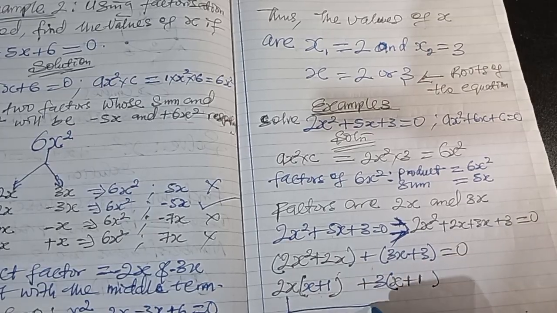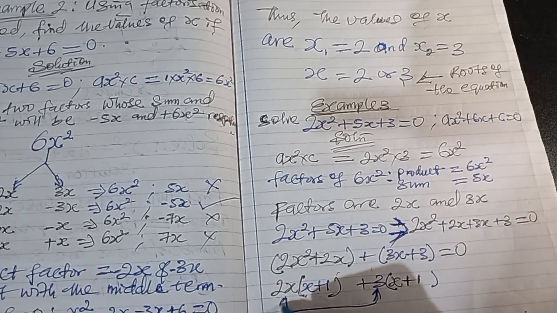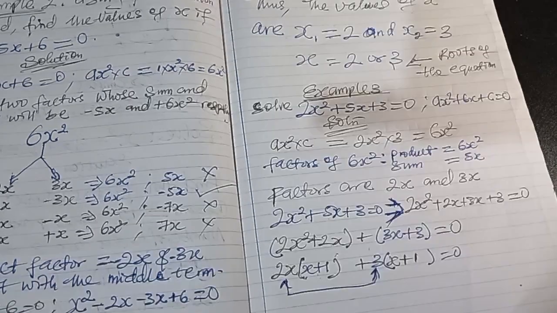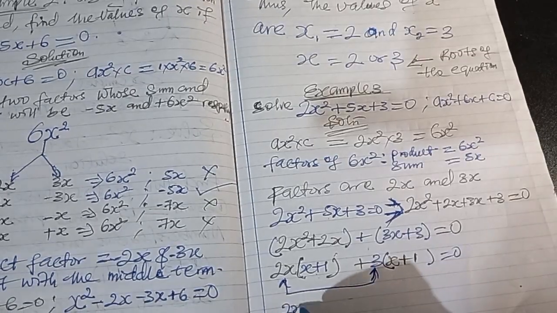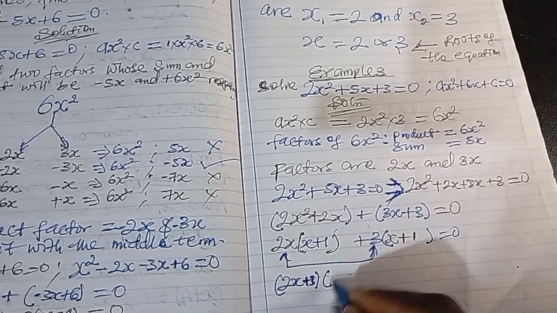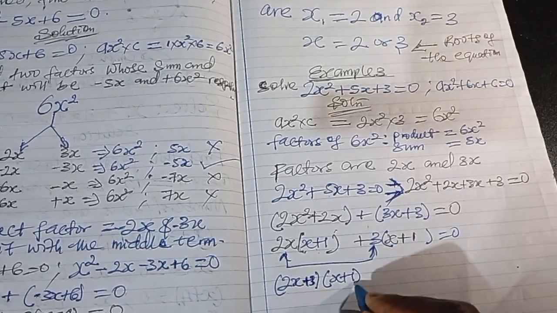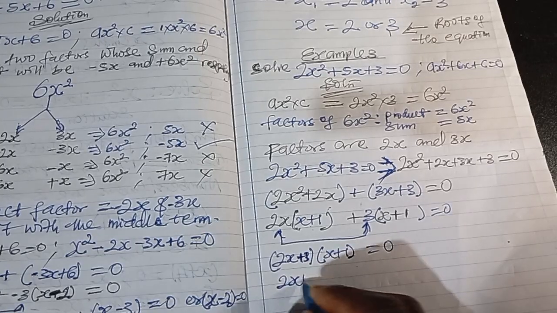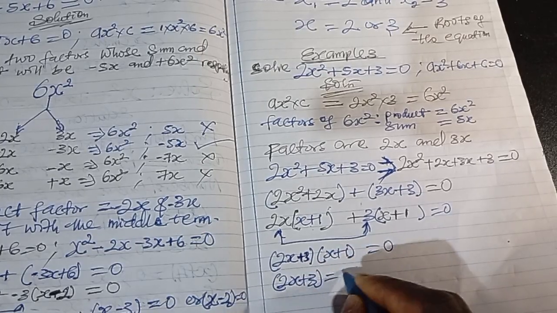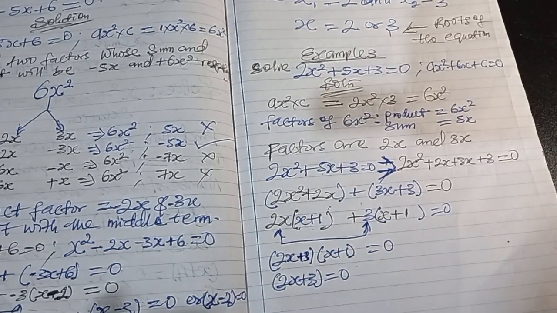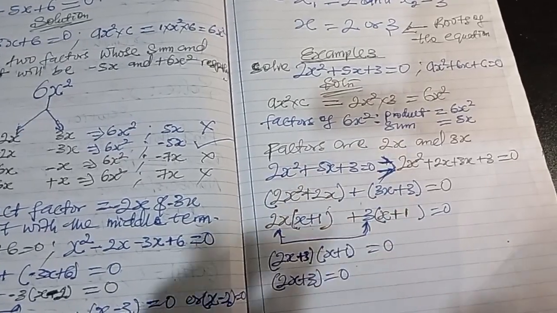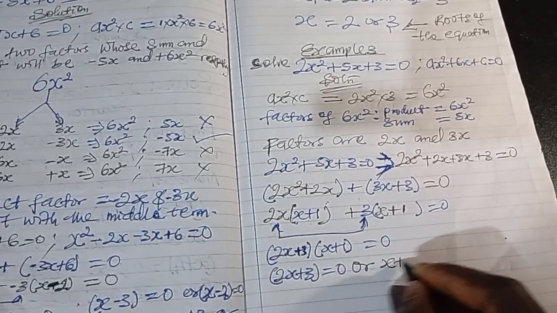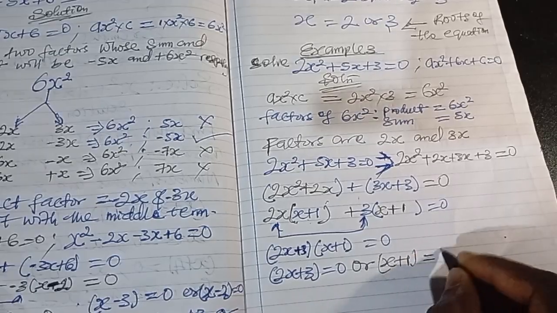We can now pick the outside terms since x plus 1 and x plus 1 are equal. So we are going to have here 2x plus 3 bracket x plus 1 is equal to 0. So that 2x plus 3 is equal to 0, or x plus 1 is equal to 0.